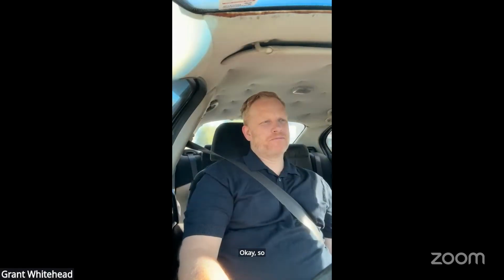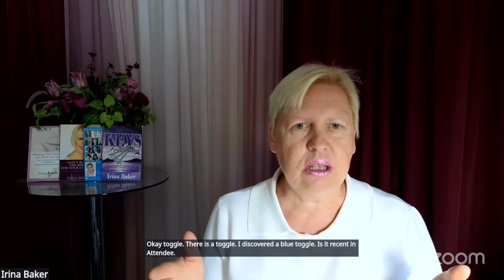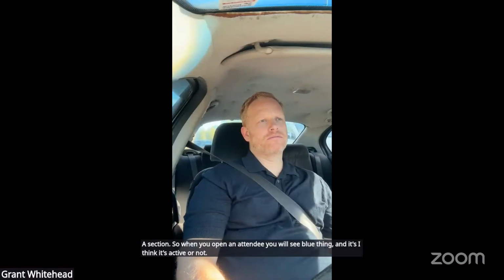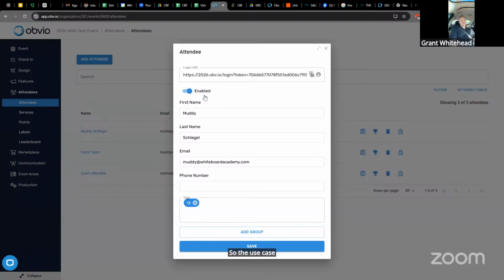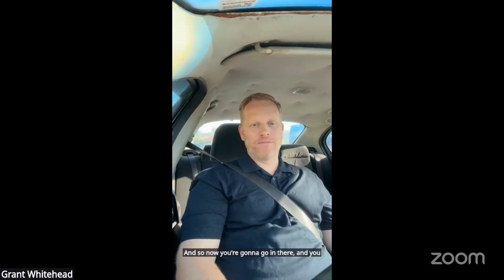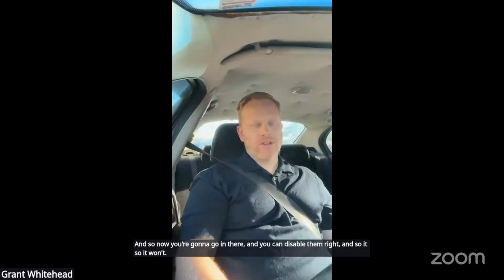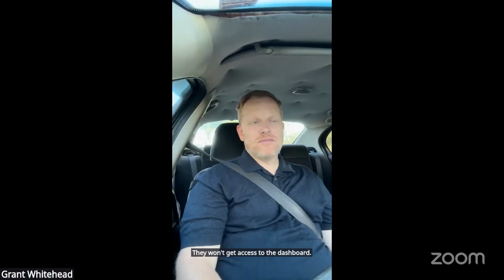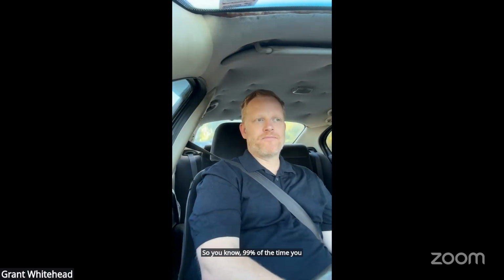Okay, so I have very quick and easy questions. Well, one maybe not. Okay, toggle. I discovered a blue toggle. Is it recent in the attendee section? So when you open an attendee, you will see a blue thing, and I think it's active or not active. What exactly does it mean? It means whether they can access the dashboard or not, whether they are active. So the use case is that for some reason you need to remove a person. You don't want them to have access to the dashboard. They offended you, and so now you're going to go in there and you can disable them, right? And so they won't get access to the dashboard. 99% of the time you're not going to use that. But that's what it's for.